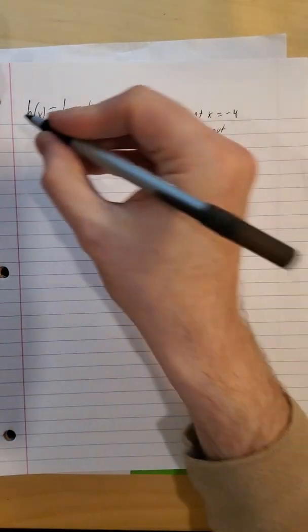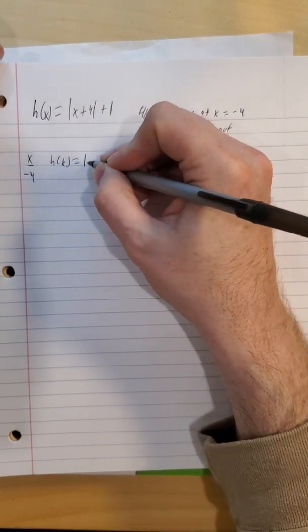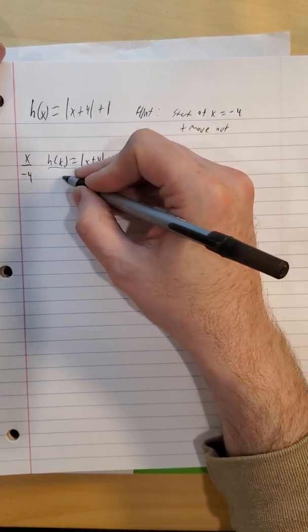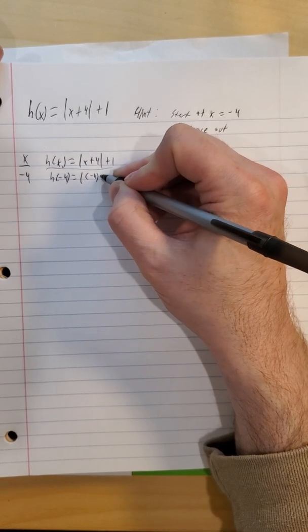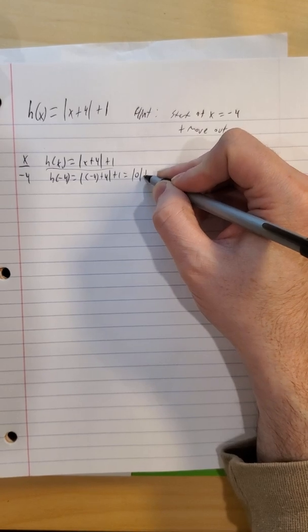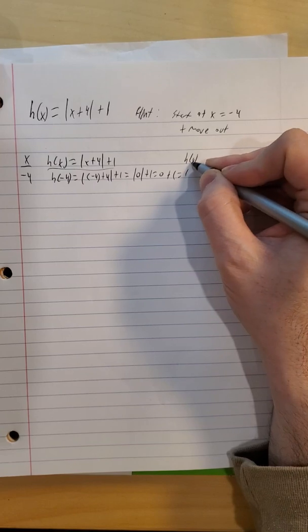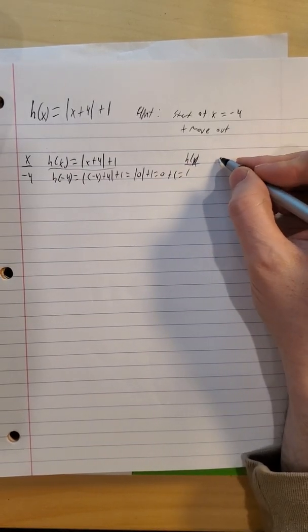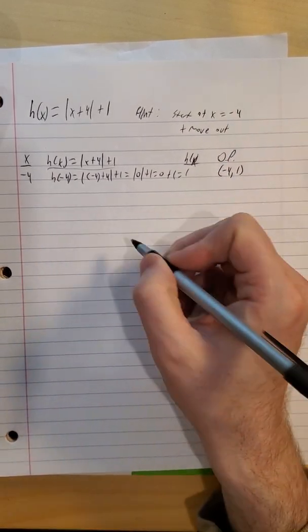Okay, welcome back. So we'll start with an x value of -4. h of x is the absolute value of the sum of x and 4, close it up, +1. So h of -4 is the absolute value of the sum of -4 and 4, close it up, +1. So that's the absolute value of 0, plus 1. 0 plus 1 is 1. So that's our h of x value, our output, our dependent variable value. So our ordered pair then is -4, +1.